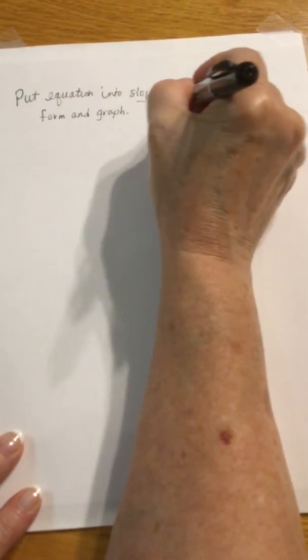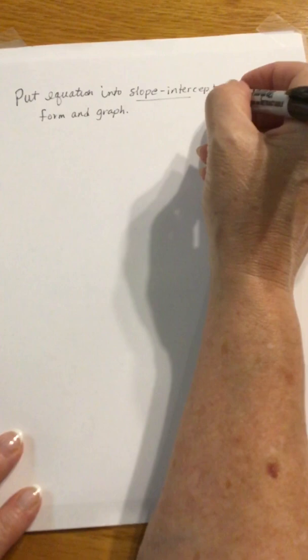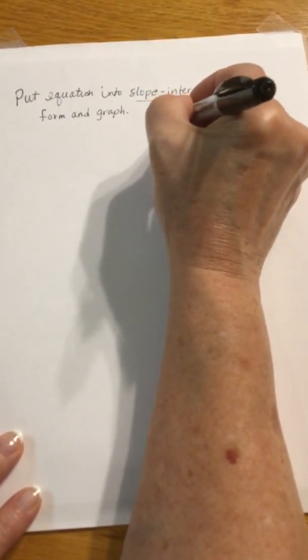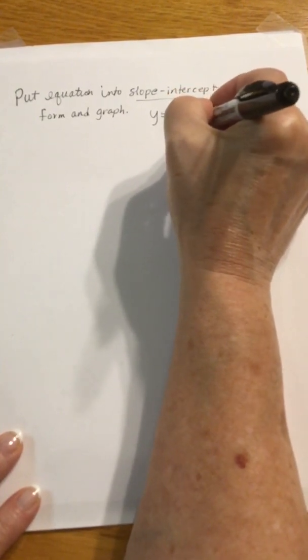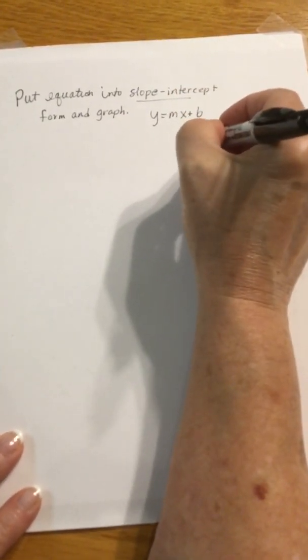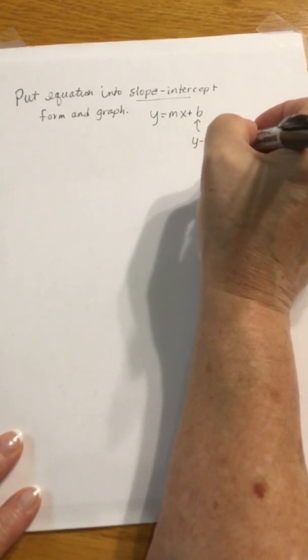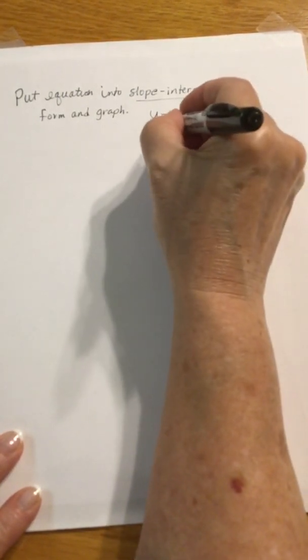Now, slope-intercept is one of those formulas we talked about in the beginning. So we know that slope-intercept form is y equals mx plus b, where b is the y-intercept, so where it crosses the y-axis. And the m is the slope.